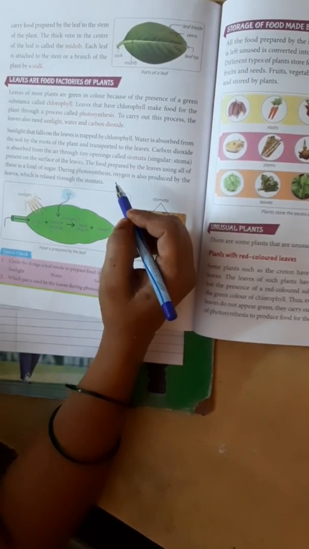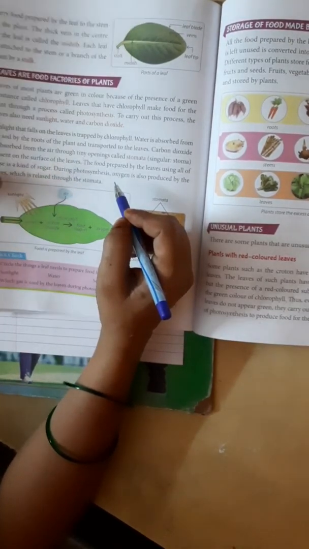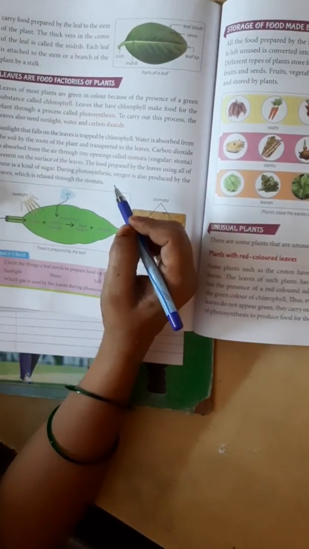Photosynthesis is a process in which food is prepared in the leaves.